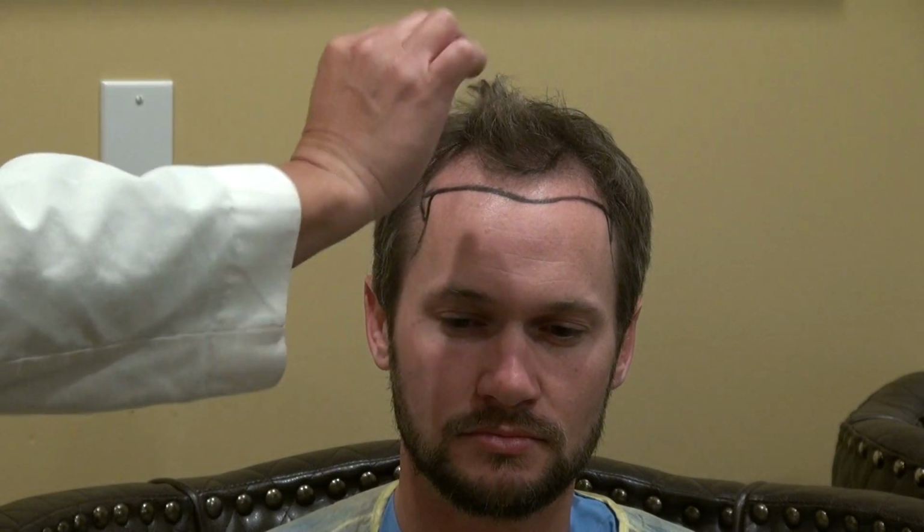And then of course the zigzag: the softer the hairline, the bigger the zigzag. The tighter the hairline, the smaller the zigzag. The smaller zigzag will give you more appearance of density, however, it draws more attention to the hairline. The bigger the zigzag, the more natural it looks. However, although it grows at a very high yield, it will look a little bit less dense because there are a lot more single grafts in the front with a bigger zigzag.